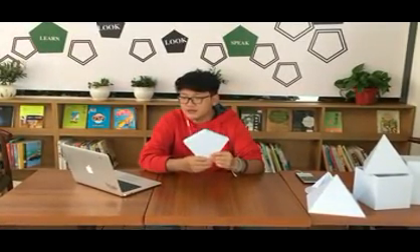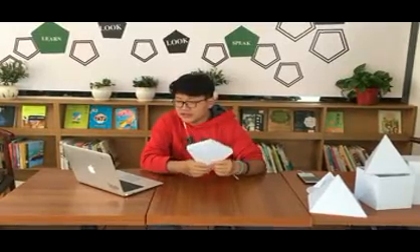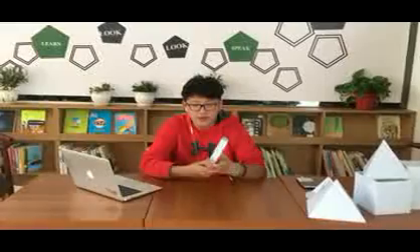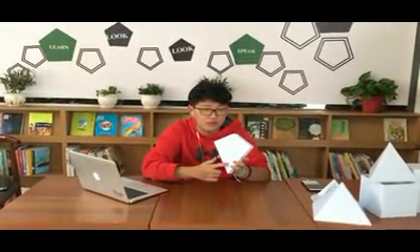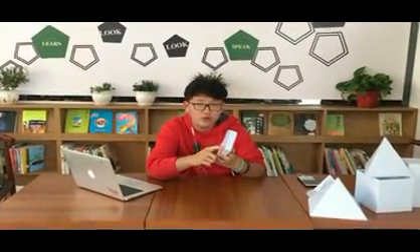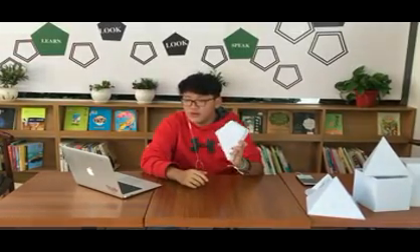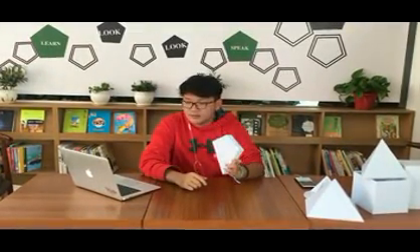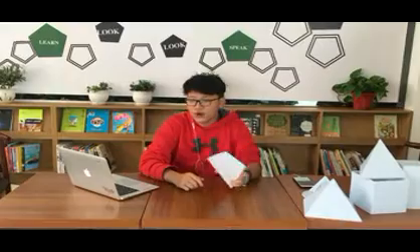And how to calculate the base area? The base area formula is one diagonal times the other diagonal. And we can know this diagonal is 20 and this diagonal is 22. So we can know the base area answer is 400.